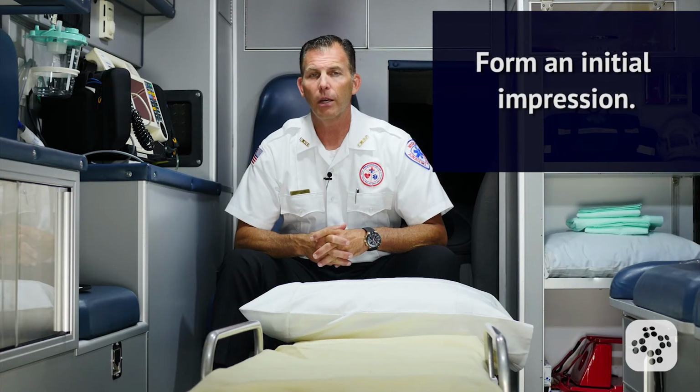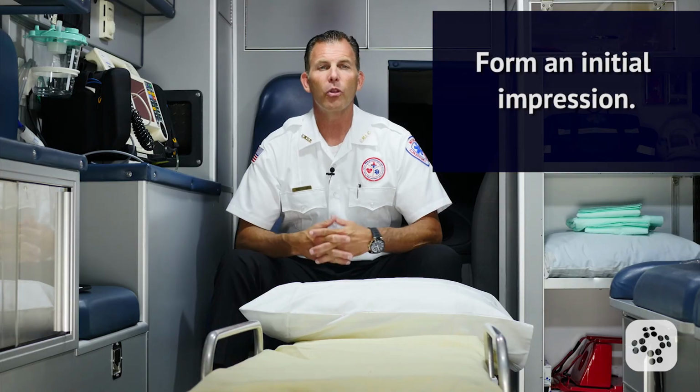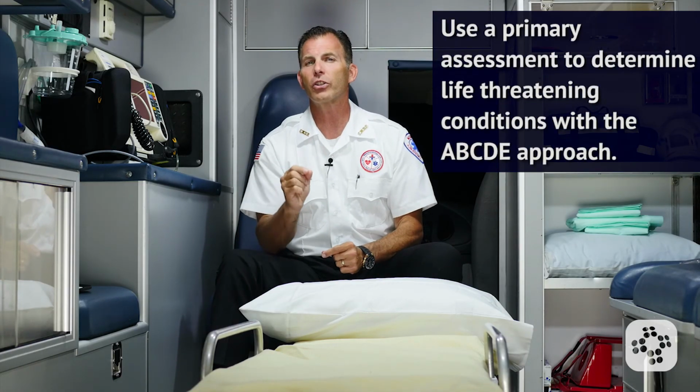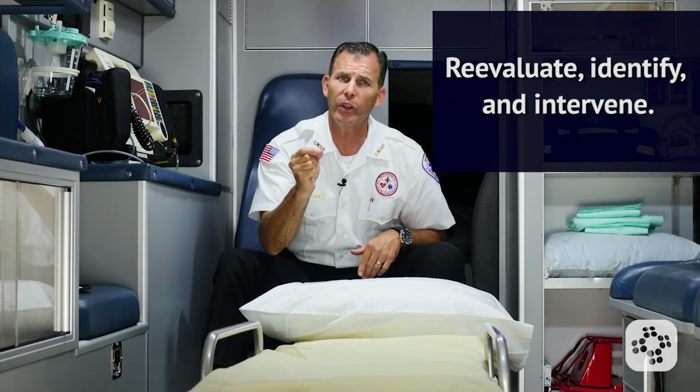So in review, a systematic approach includes forming an initial impression. We do this by visualizing the child's overall appearance, the work and effort for breathing, and the signs of circulation by the appearance of the skin color, and using a primary assessment to determine life-threatening conditions with the ABCDE approach. As part of the primary assessment, establish baseline vital signs by measuring respirations, blood pressure, and pulse oximetry. After the primary assessment is performed, a secondary assessment to determine other conditions which may need treatment should then proceed. We want to continue to reevaluate, identify, and intervene as treatments are given or the child's condition changes.